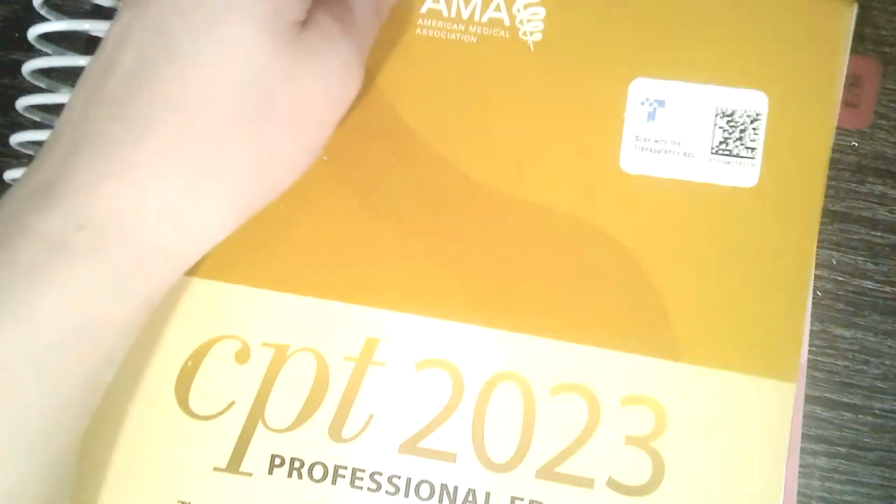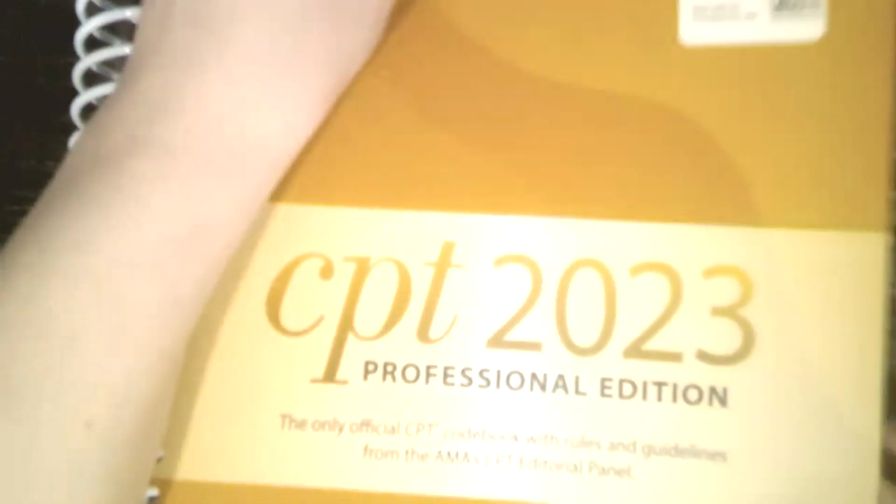Okay, and I would put tabs at both of these sections. Let's start with the leveling table, which starts on page 8 and goes on to page 9.